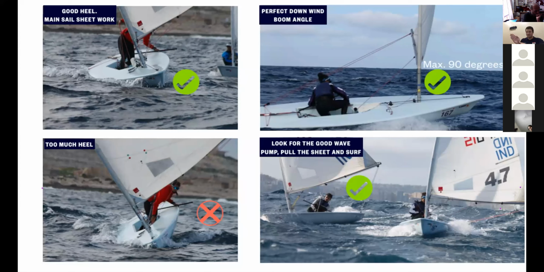If the angle goes forward, say to 100, then you are losing force, because the direction of the force is not what you want. So what I advise is to make a mark on your mainsail sheet. You can do it on the shore with a friend to get exactly 90 degrees, put a tape or marker on your sheet, and then you'll always know that's the spot.